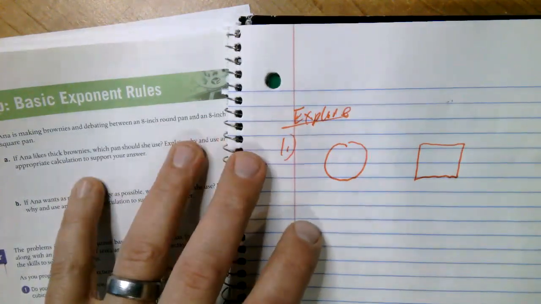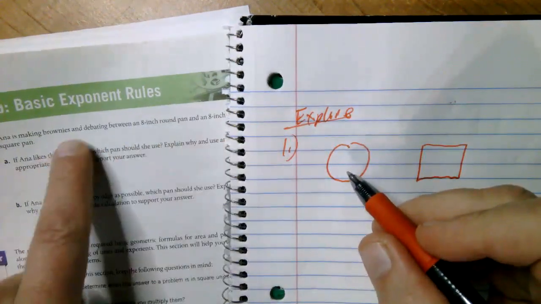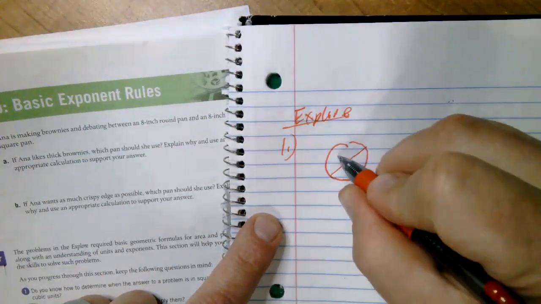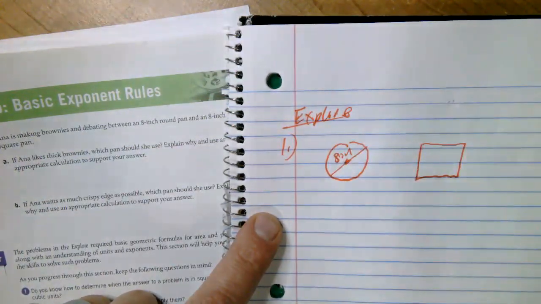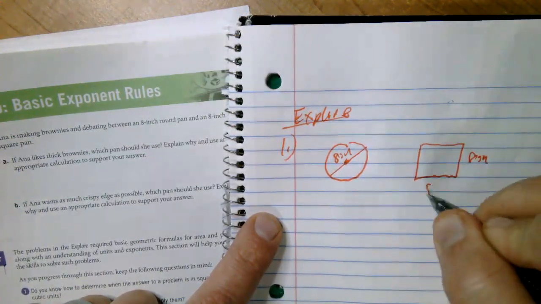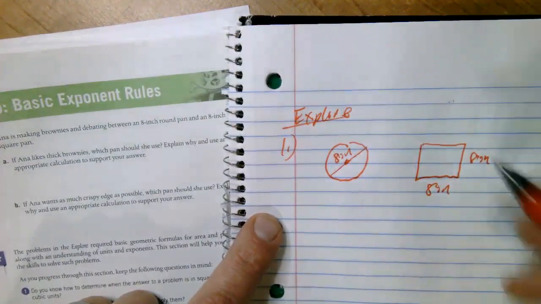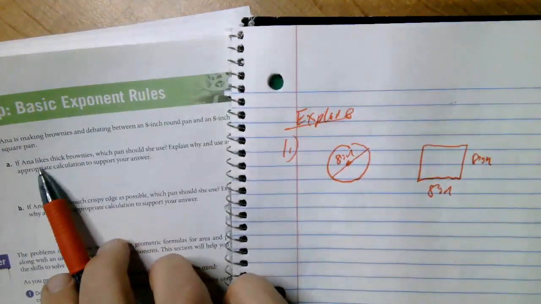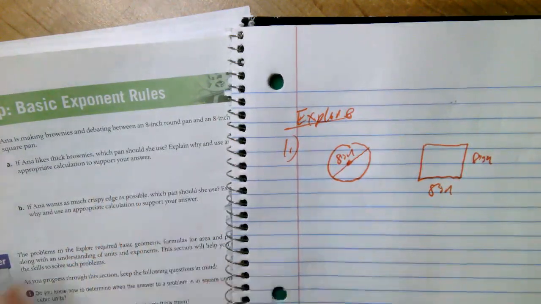or a square pan. When they say an 8-inch round pan, what they're talking about is all the way across going through the center, so this is 8 inches all the way across. A square pan is 8 inches on a side, so it's an 8x8 square pan. So for part A, Anna likes thick brownies. Which pan should she use?